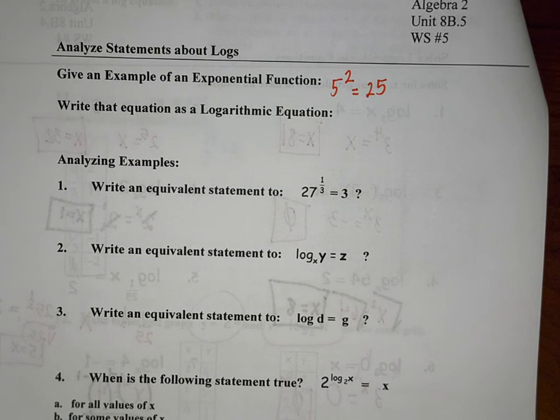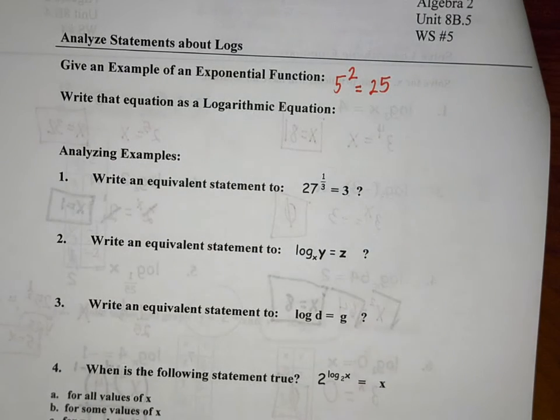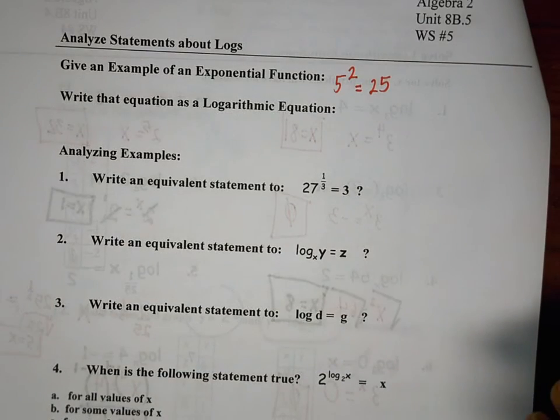Okay? So now I want you to change that exponential function and write it into a log equation. So you need to change that into log form. Okay, is there anybody that just wants to tell me what it is?